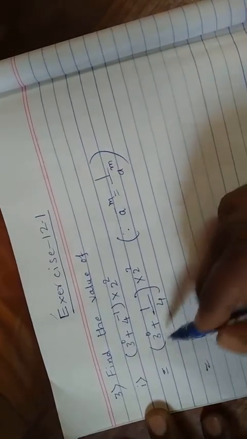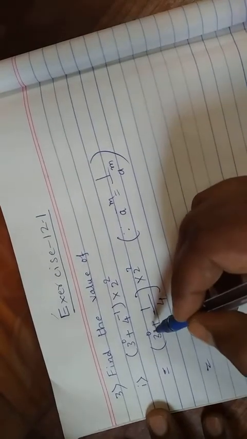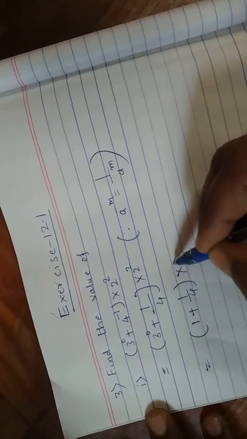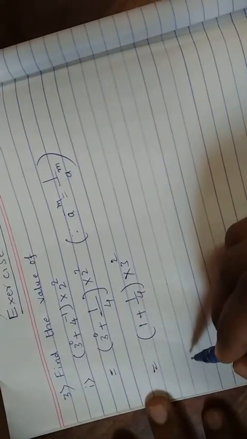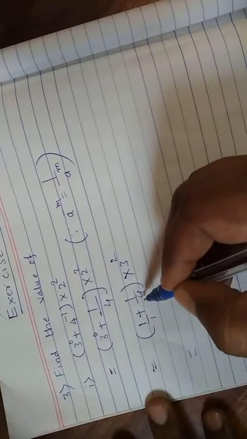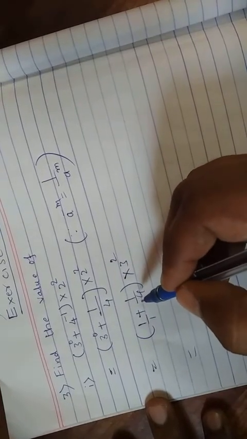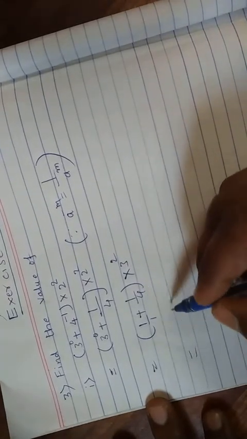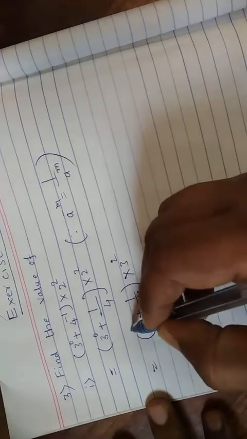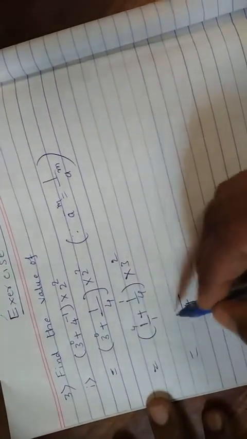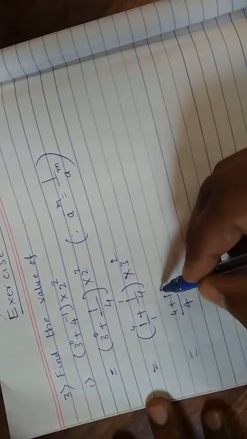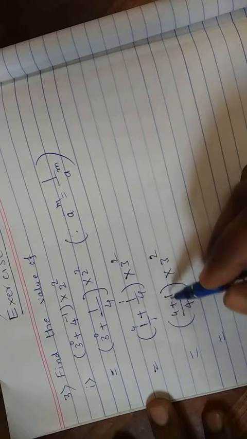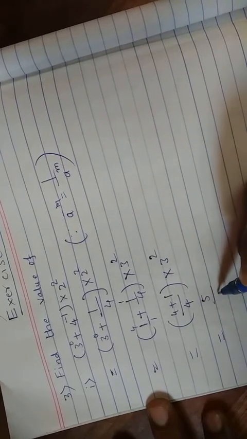See the next ones. Here I am going to write 1, because if any base has a power of 0, the value of that exponent becomes 1. The remaining stays as it is. Next we have to simplify both of these. Here the denominators are different, so we have to find the LCM. The LCM of 1 and 4 is 4. 4 ones are 4, and 1 one is 1. The remaining stays as it is, and this one becomes 5 by 4.